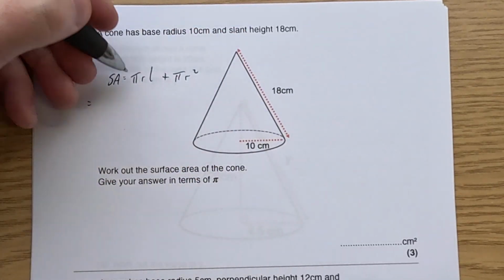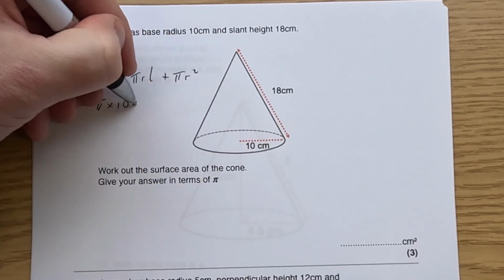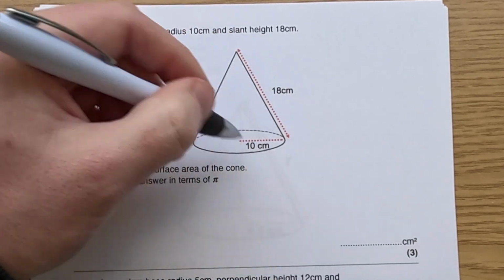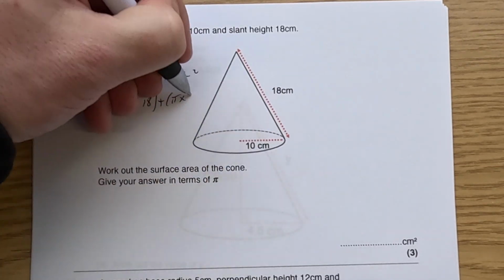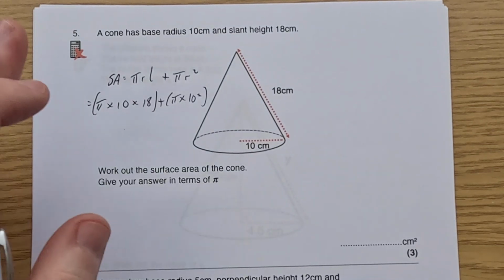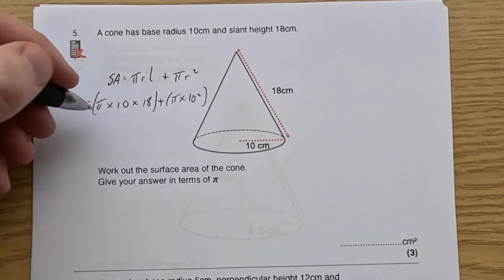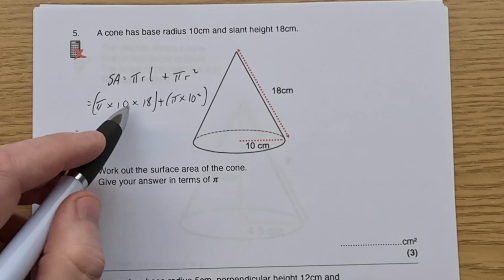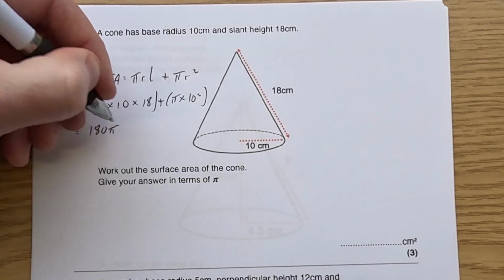So if we substitute those values in, we'd have pi multiplied by the radius of the base, which is 10, multiplied by the slant height, which is 18, plus, so that's going to give us the area of the top part of the cone, the area of the base, which is pi multiplied by the radius, which is 10 squared. And then if we work that out, that'll give us the total surface area of that cone. But we need to give our answer in terms of pi because it's a non-calculator question. So in terms of the first part, we've got pi times 18 times 10. So 18 times 10 is 180 pi. So we'd have 180 pi for the first part.